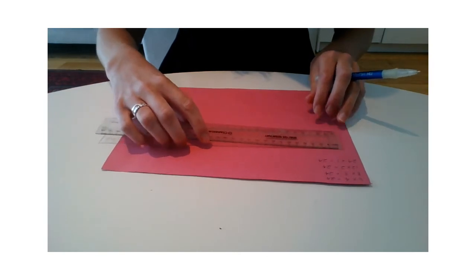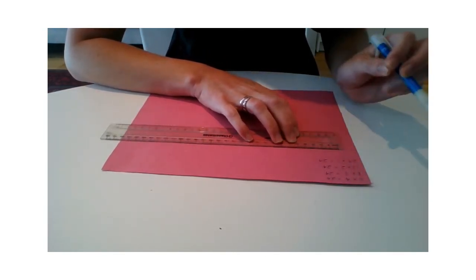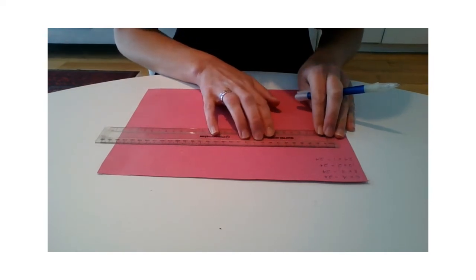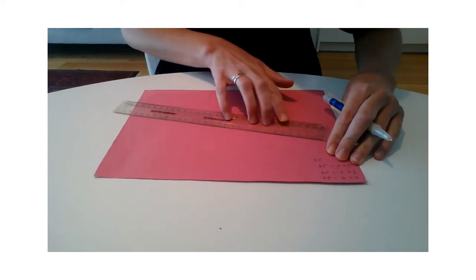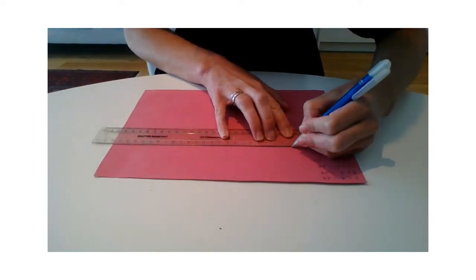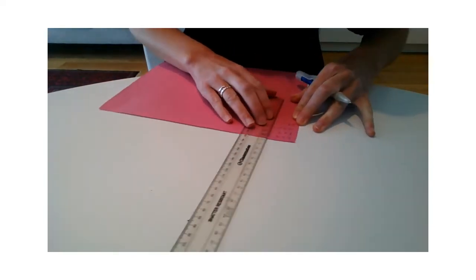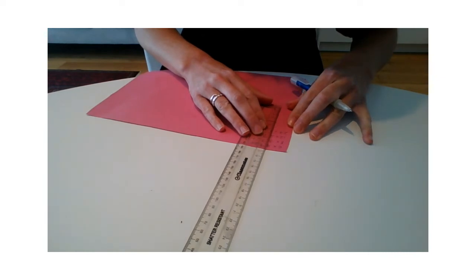I know that 6 multiplied by 4 equals 24, so I'm going to draw a rectangle with a length of 6 centimetres and a width of 4 centimetres.